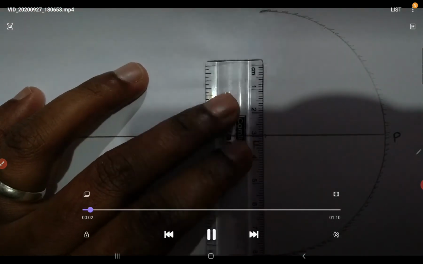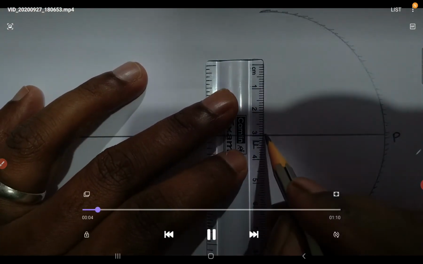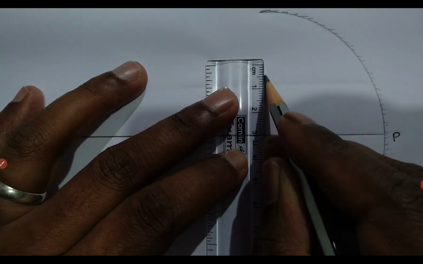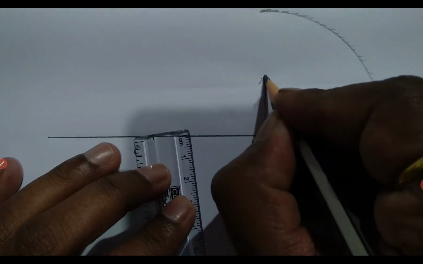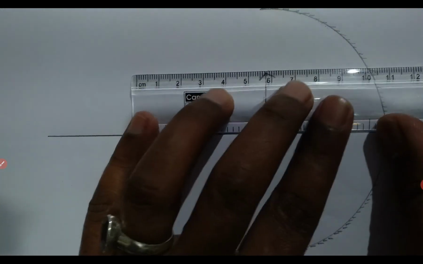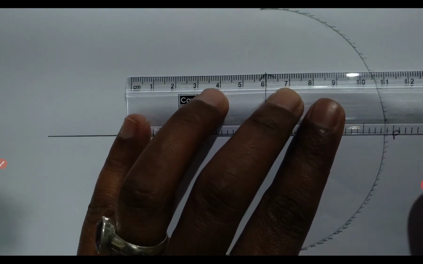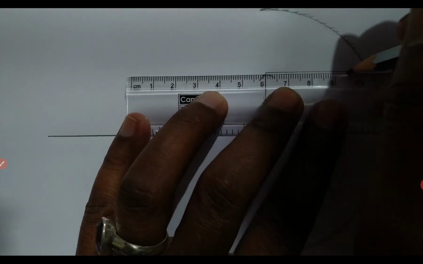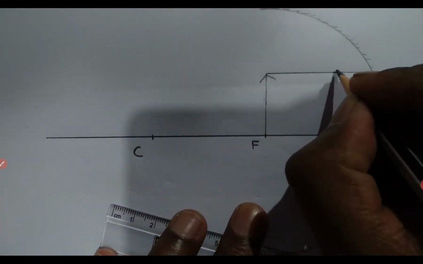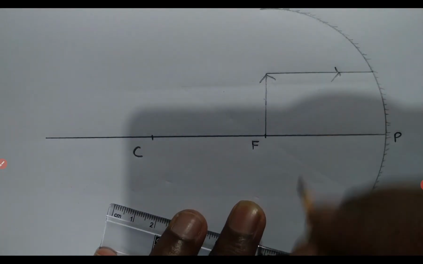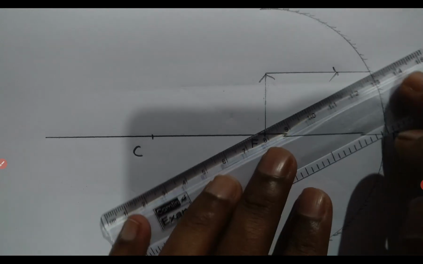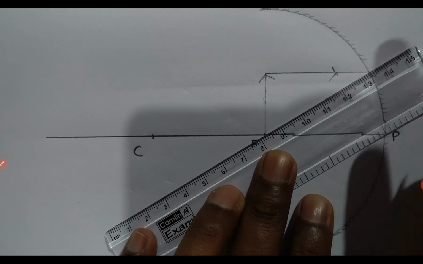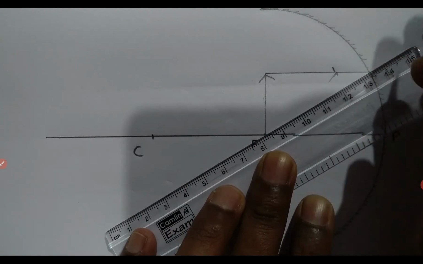So we are keeping the object on the focus, and you can take any length. Using the first rule, any ray parallel to the principal axis should pass through the focus after reflection from the concave mirror.